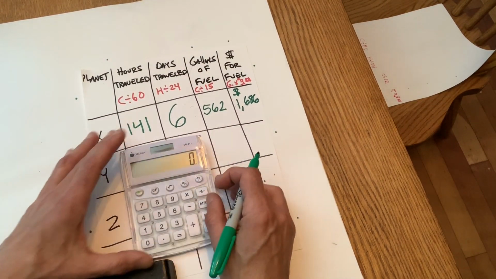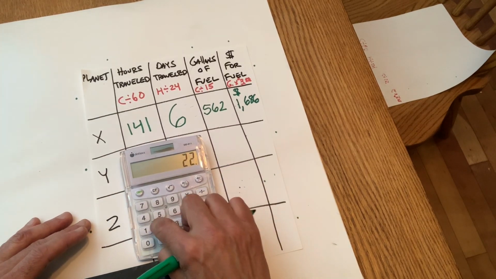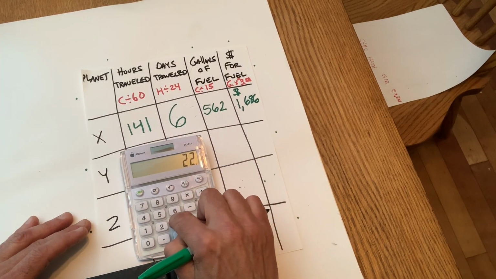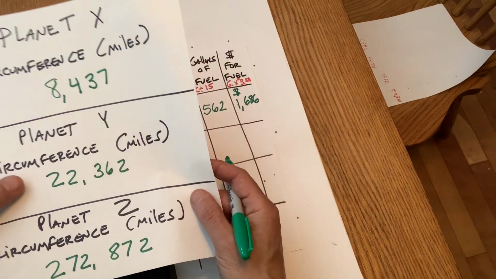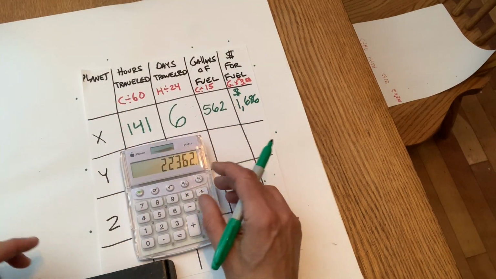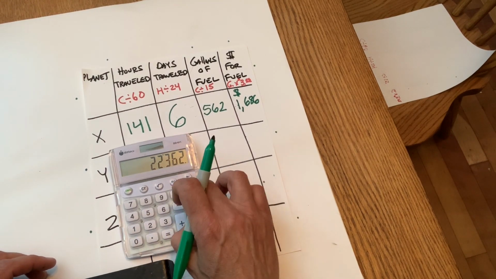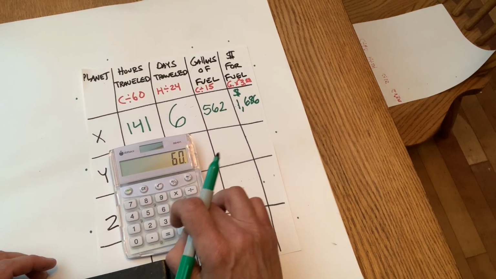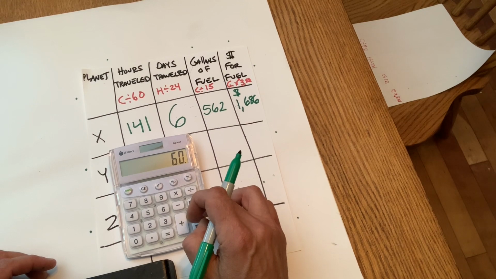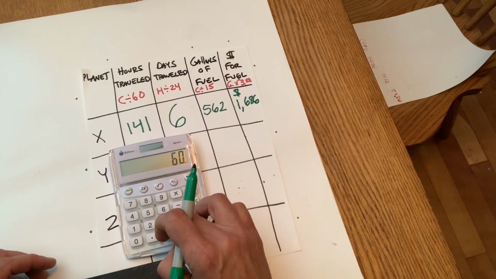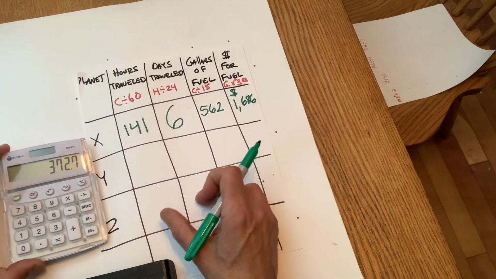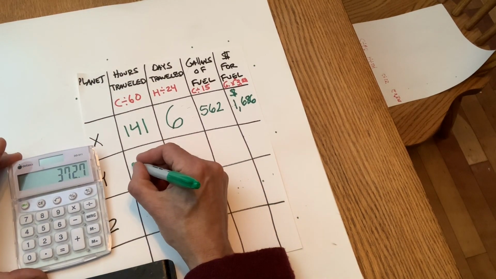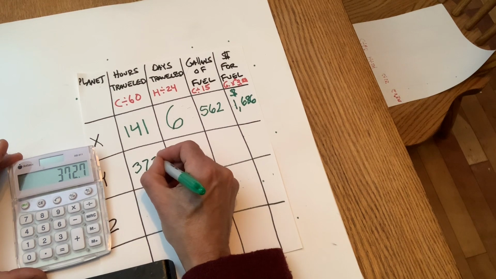Go to your calculator, type in 22,362, circumference. That's how far you're going to travel in your vehicle. And divide it by 60, because your vehicle goes 60 miles per hour. And we want to know how many hours that would be. Well, you should have gotten 372.7. We're going to bump that to 373.